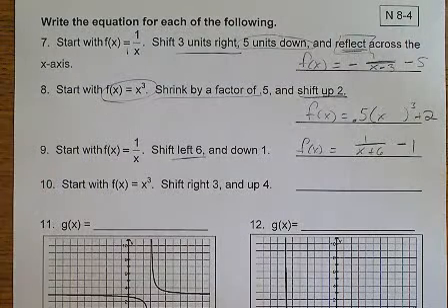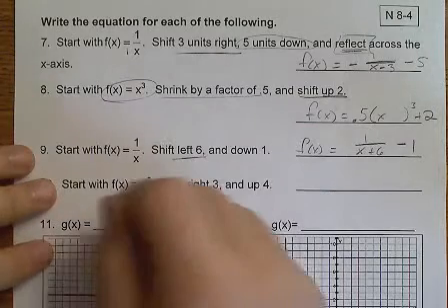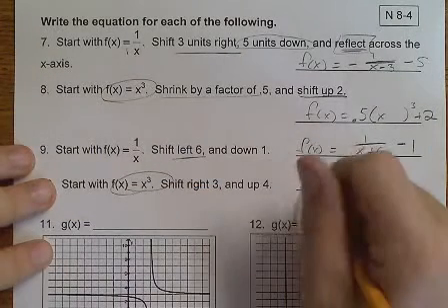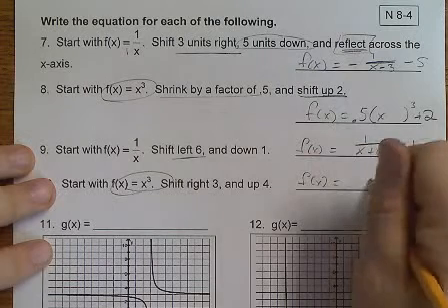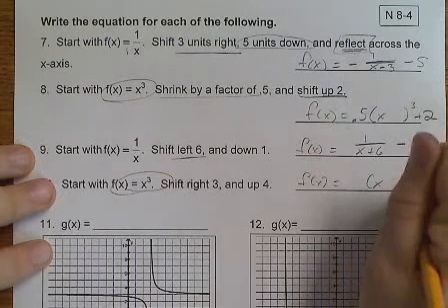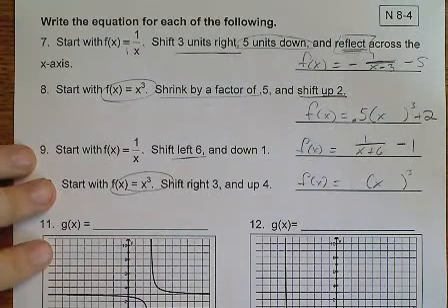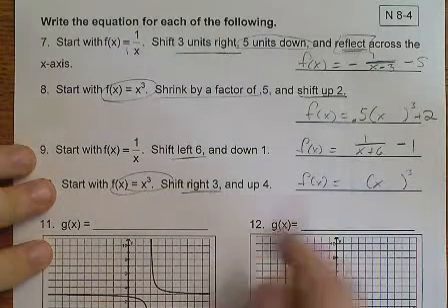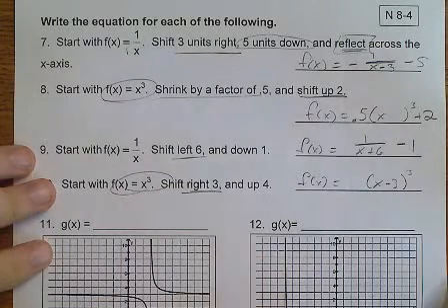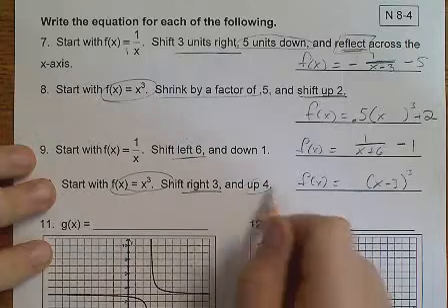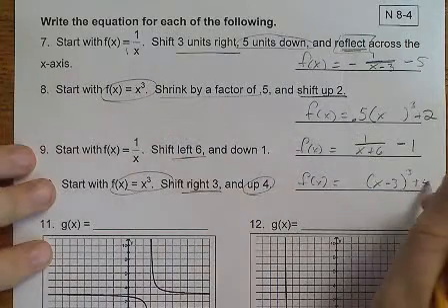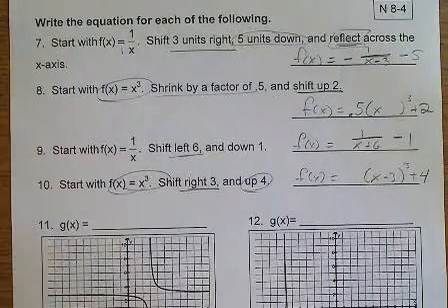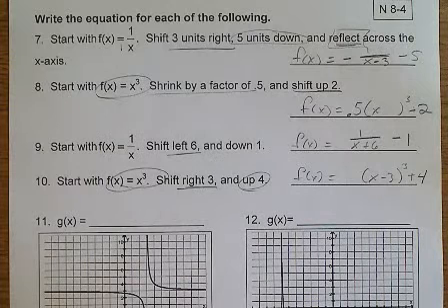And the last simple statement, it's another cubic. So f of x equals, we know we're going to need the cubic function. If we move right 3, we're going to subtract 3 inside. Up 4, plus 4 on the outside. No stretching or reflecting, so there's nothing in front. And those are our written statements.